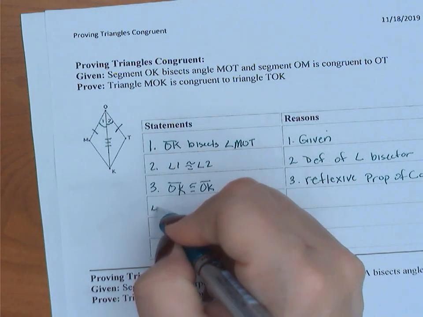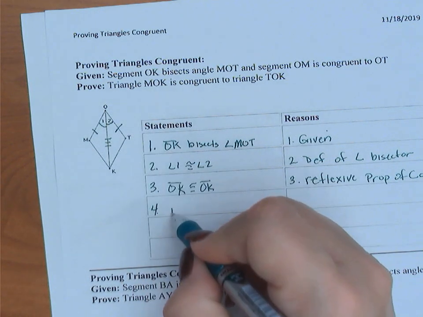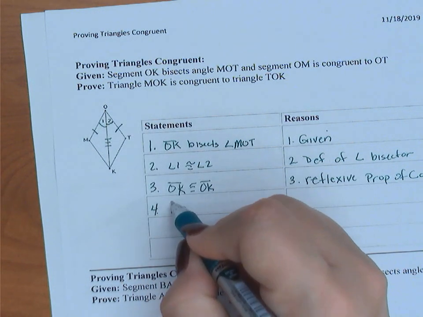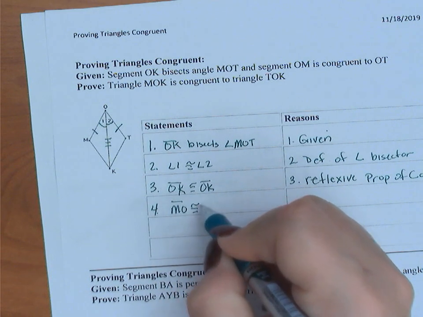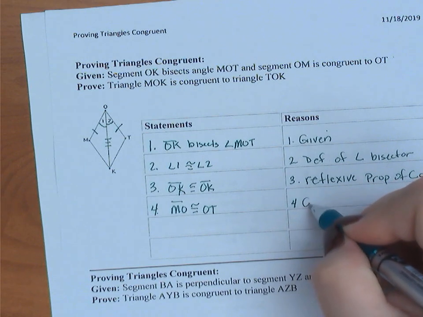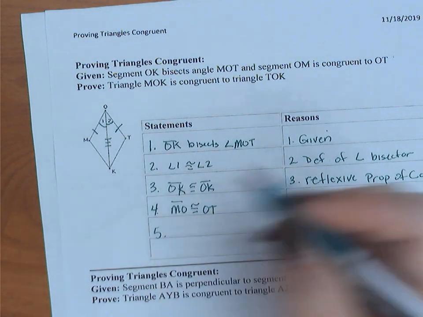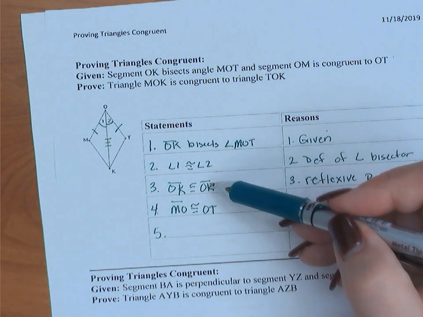Then step 4, I'm going to say that MO and OT are congruent. Why am I saying that? Because it's my given up here. And then step 5 says, well, I have my angle and my two sides.